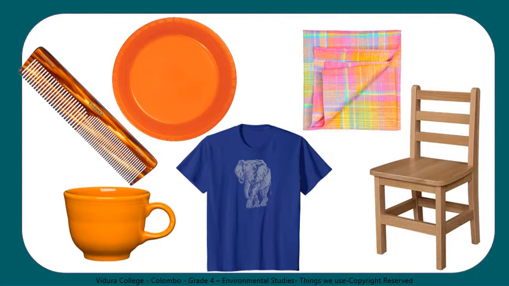The plate is made of plastic or glass, clay, and you can see steel plates too, and it has a round or oval shape. Okay, what about t-shirt and handkerchief? They are made out of cloth.